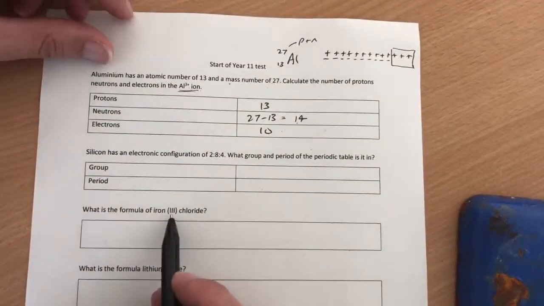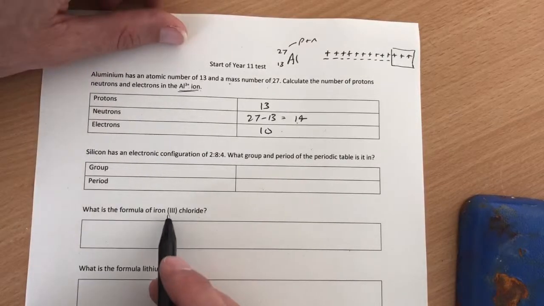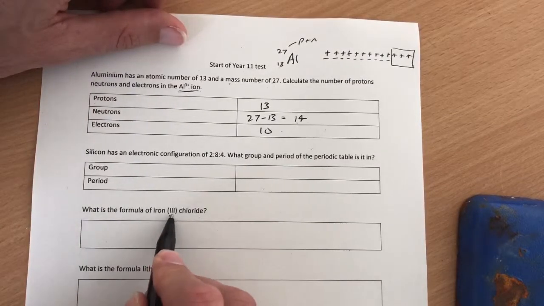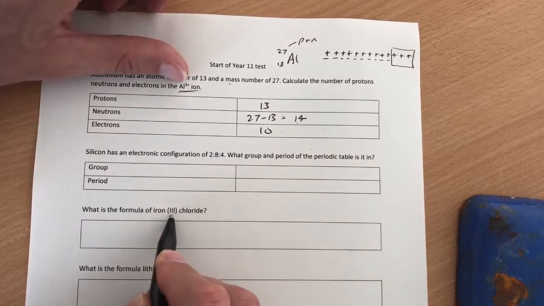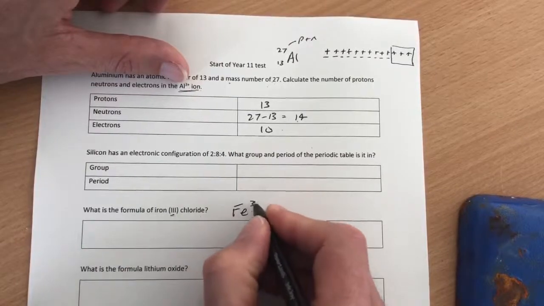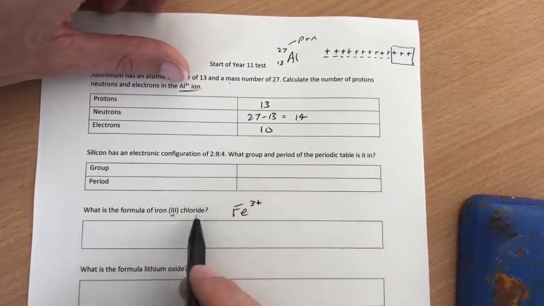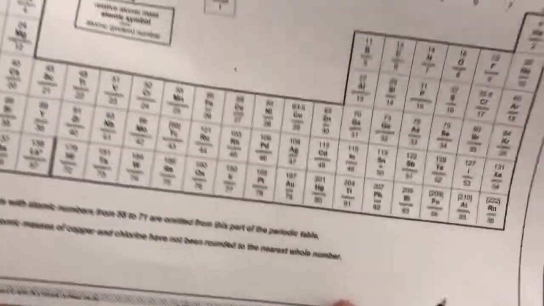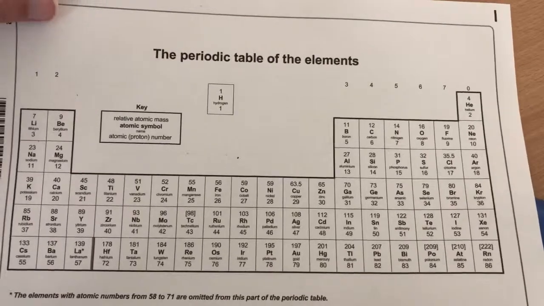The formula of iron(III) chloride. Iron(III) means here, that 3 in the Roman numerals, tells you the positive charge on the ion. So that is going to be Fe3+. Now, the periodic table tells you the formula of the chloride, the charge on the chloride. Again, let's get the periodic table back out.